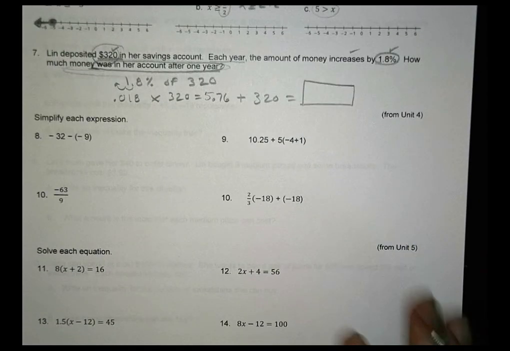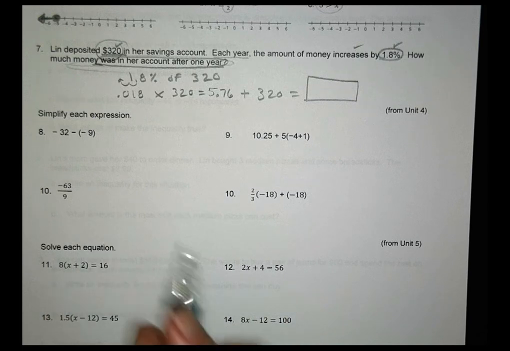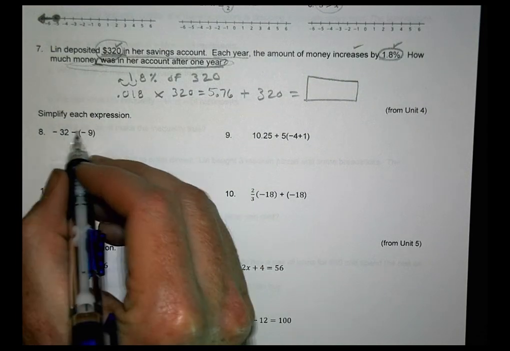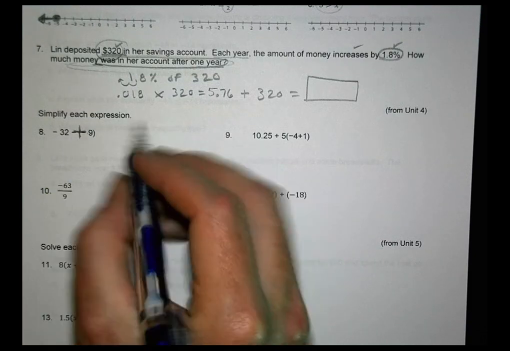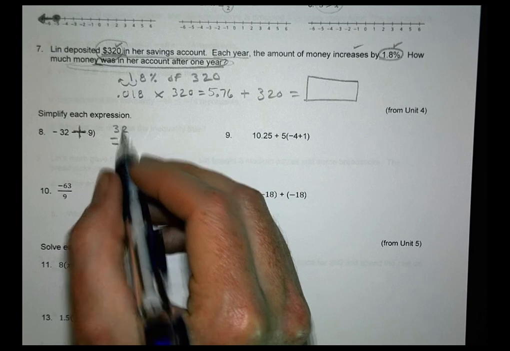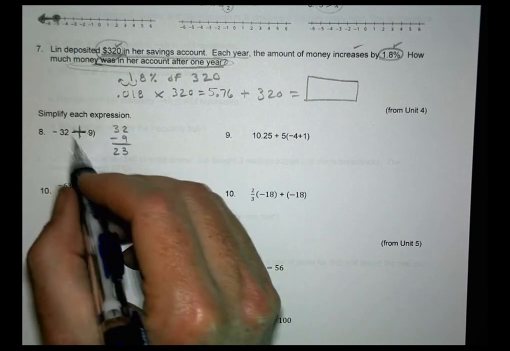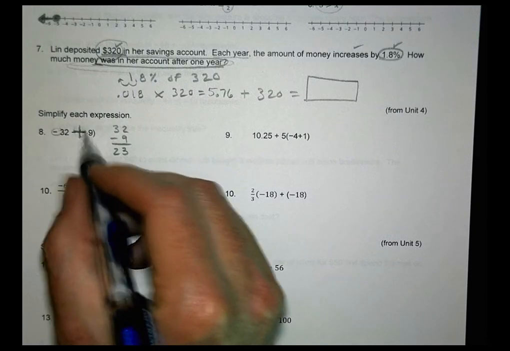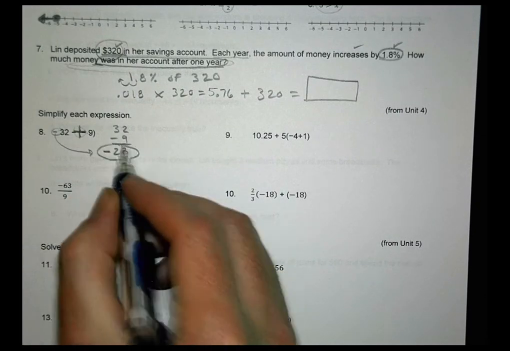All right, looking down here, we have some review from Unit 5, simplify the expression. So we have -32 minus a minus becomes plus. Now the signs are different, so I find the difference. 32 minus 9 is going to be 23. And I look at which one has the greater absolute value, the negative or the positive. Well, the negative does, so we make this a negative 23.